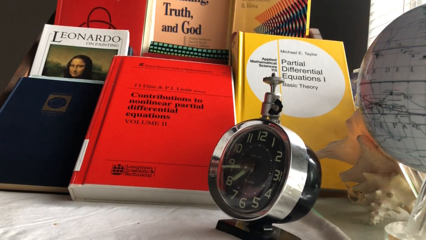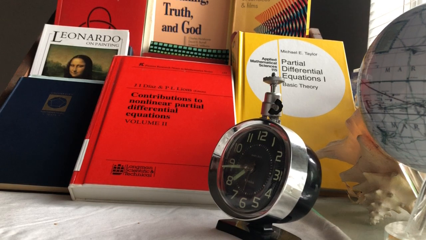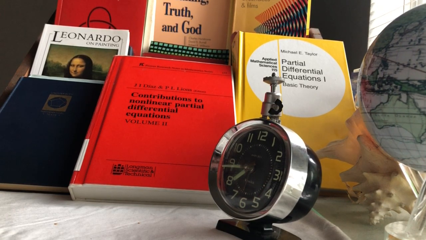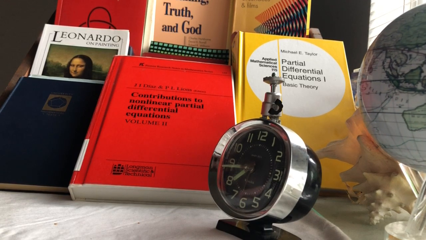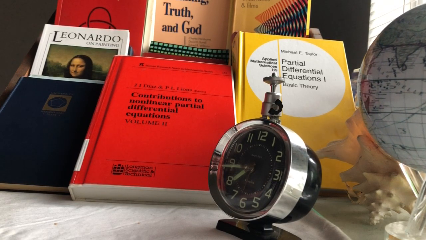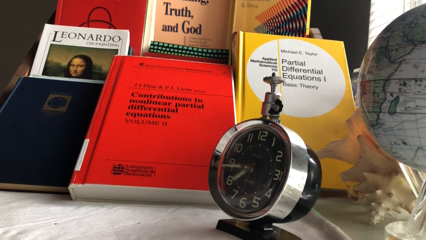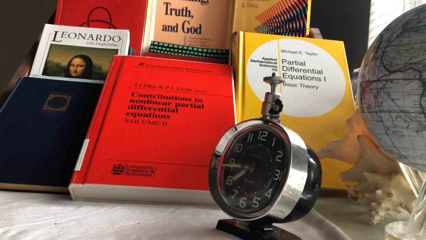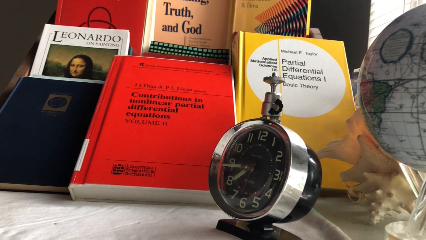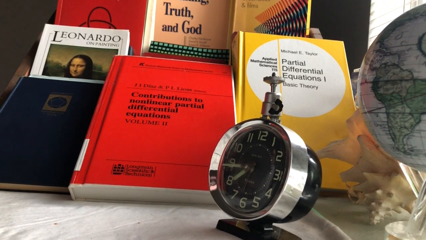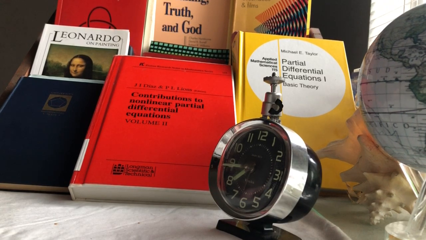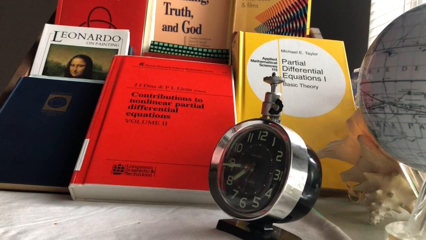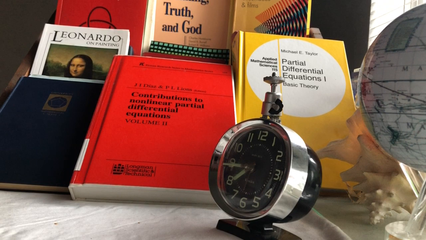And the last time there was getting into Legendre and the Legendre equation, and the idea that for (1 minus x squared) for p, y double prime, and negative 2x for q, y prime, plus n(n+1) y equals 0, that fills out this general form for a second order equation, p y double prime plus q y prime plus r y equals 0.